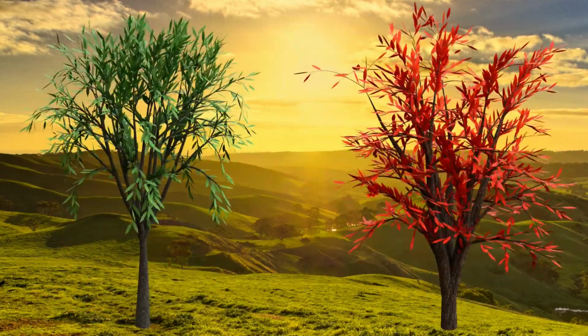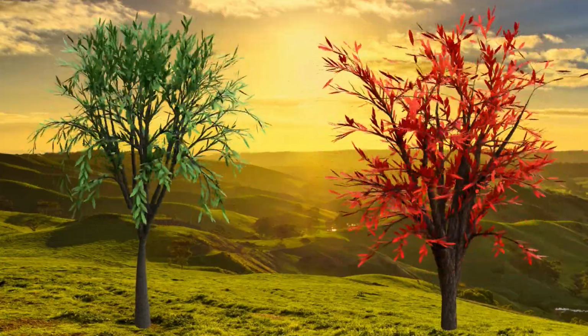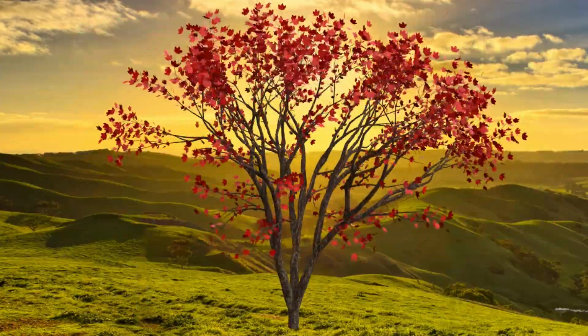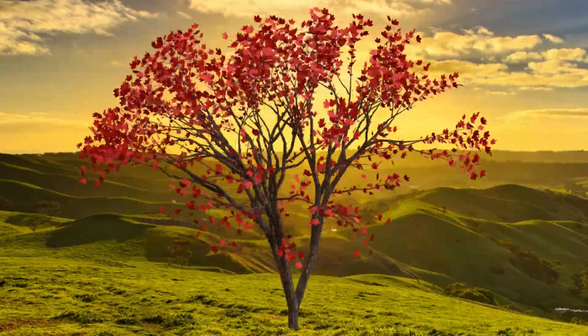In the next video, we will make our trees and apply materials to them. We will apply a leaf texture and bark texture to our trees. We will make these trees in such a way that we can animate them in our final scene easily.